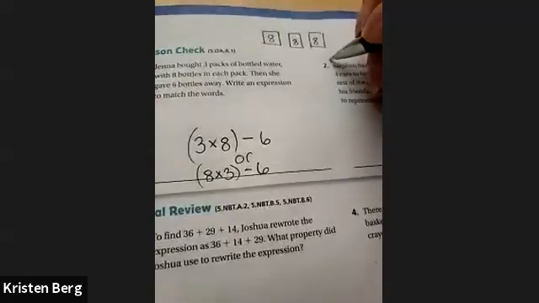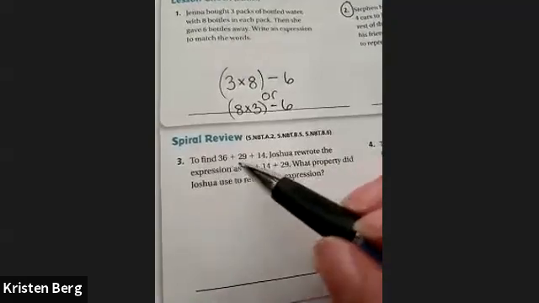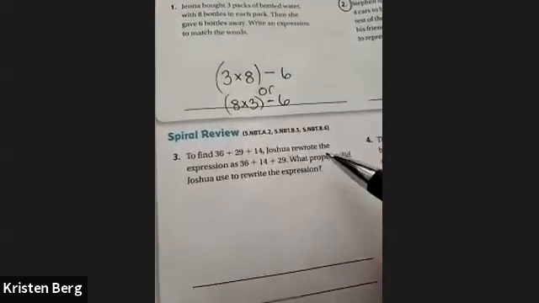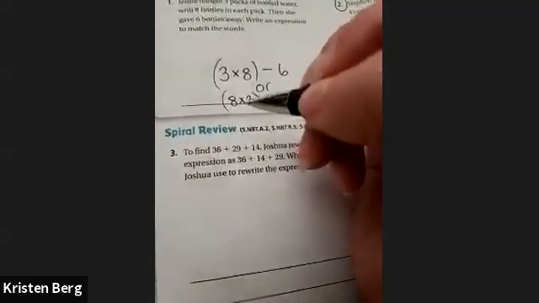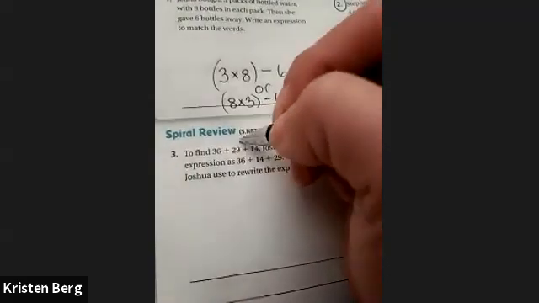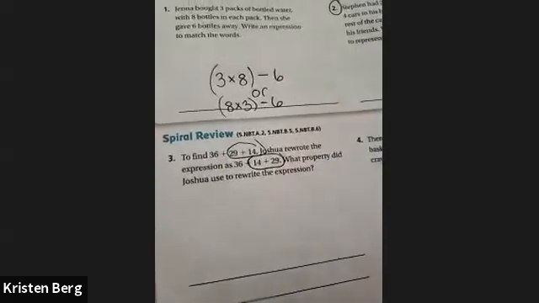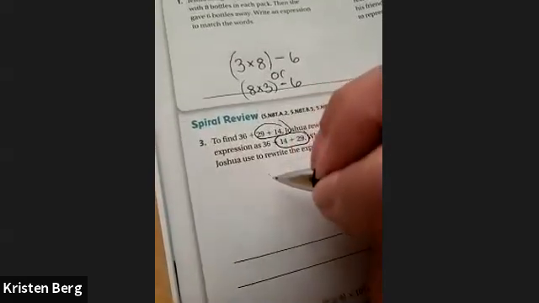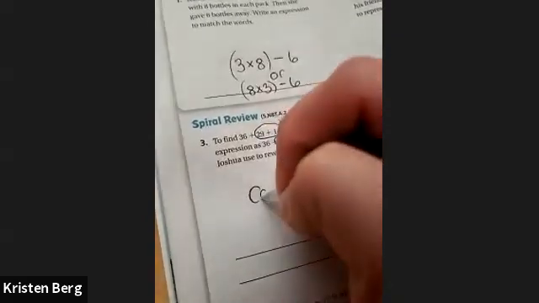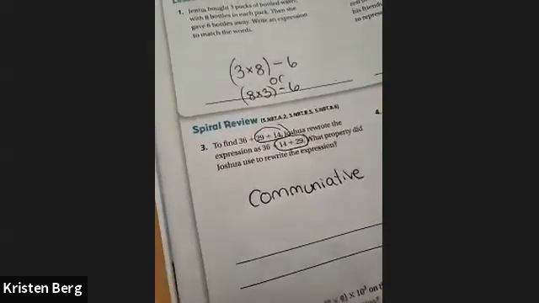So you are going to do number 2 for homework. I'm going to do this one with you. To find this, Josh rewrote the expression like this. What property did he use when he rewrote that expression? Well, if you look, what he had done was only switch the order around is all he did. So remember with orders, what property that allows you just to switch the order of the numbers is commutative. So just write that down. This is the commutative property of addition.